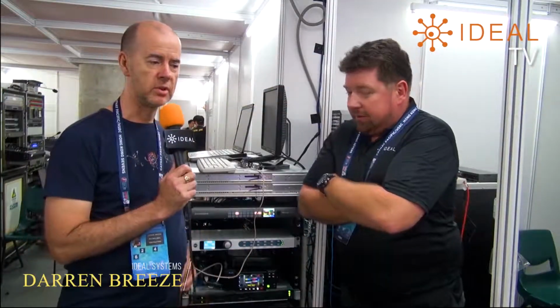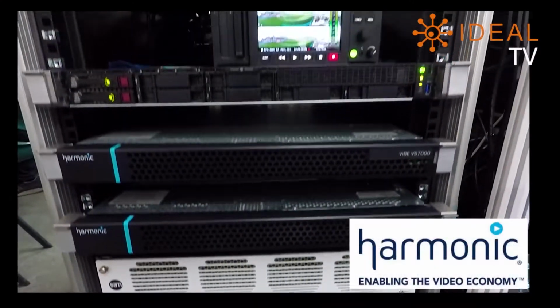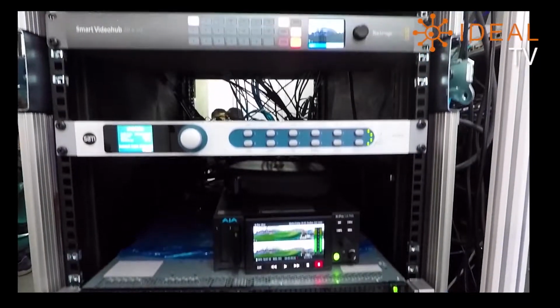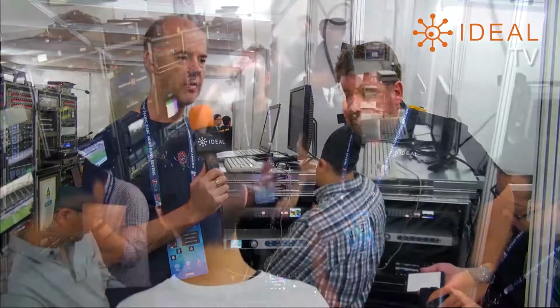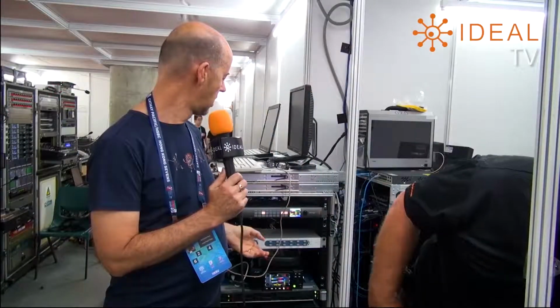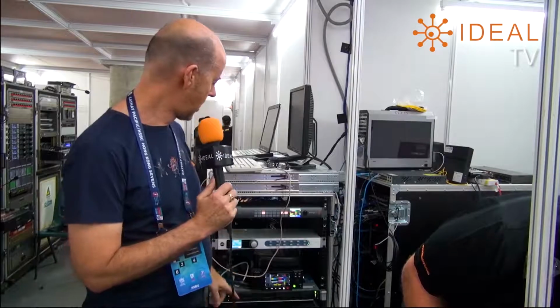Fintan. What we do is we take the output in 4K from the vision switcher and we pass it through to 2 Harmonic encoders, and out of that we're creating 7 output streams at the moment for the rugby. We're doing a DASH stream at 4K, a DASH stream at multi-resolution from HD down. That is used for the heads-up display visors, which Vincent will now model for you.